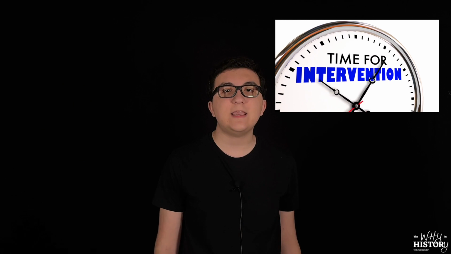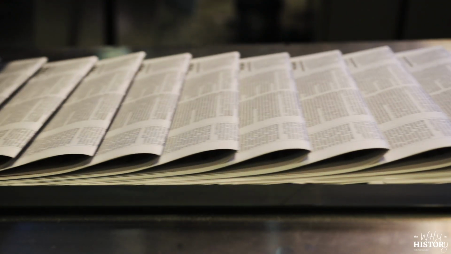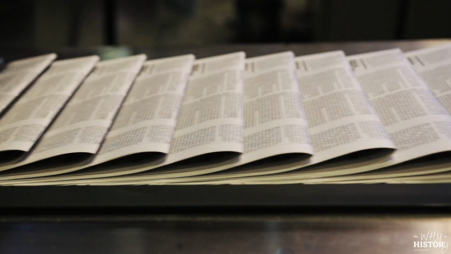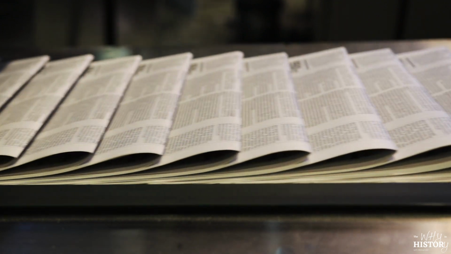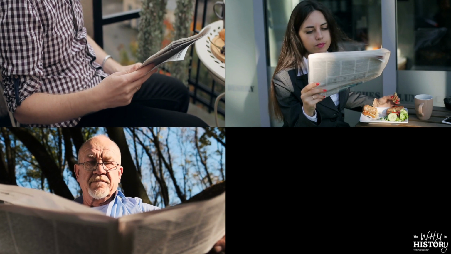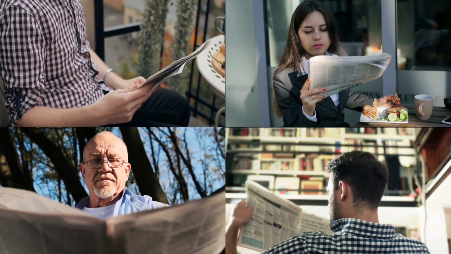American businesses, who had invested in the island as previously mentioned, also wanted an intervention, and the newspaper industry, sensing a great new way to sell papers, had a field day. They inflated reports of Spanish atrocities, which only served to further radicalize the American population.